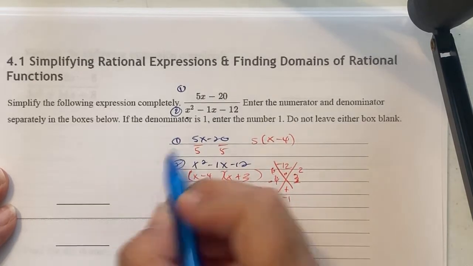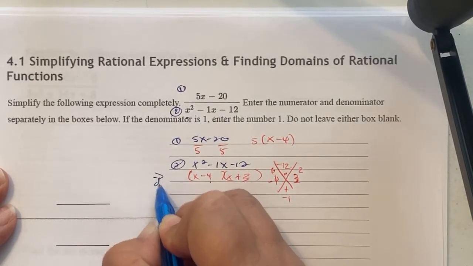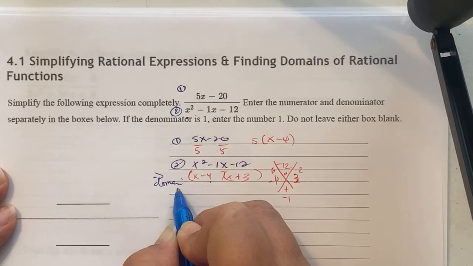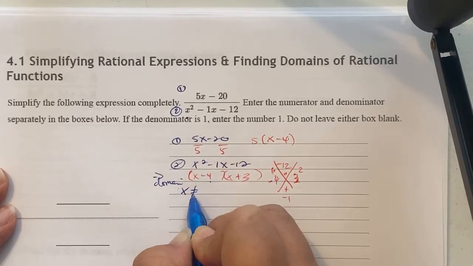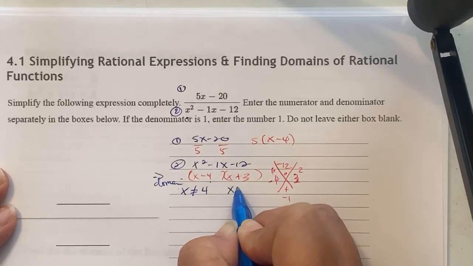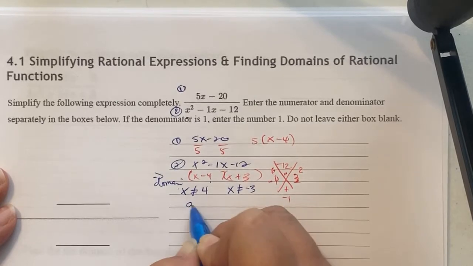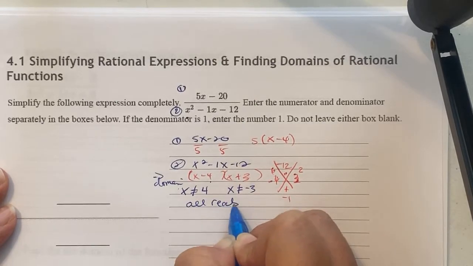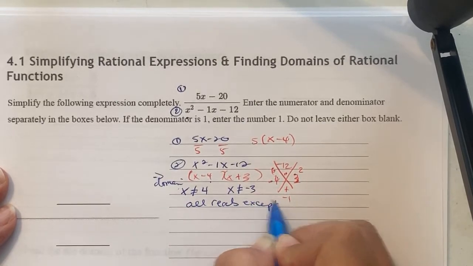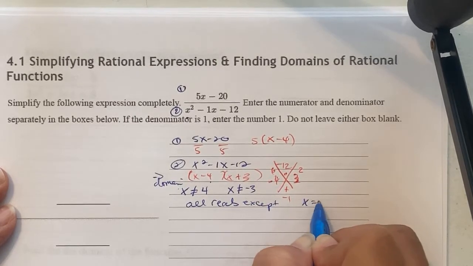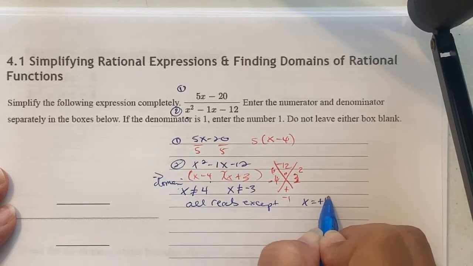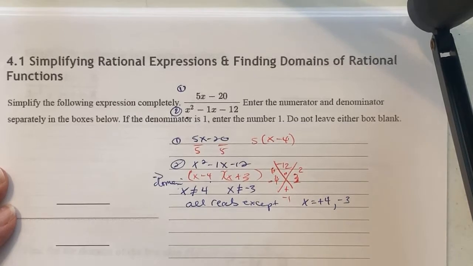So here's where our domains would be located. So I can be everything except where x does not equal a positive 4 and x does not equal a negative 3. So all reals except x equal to negative 4, positive 4 and negative 3.